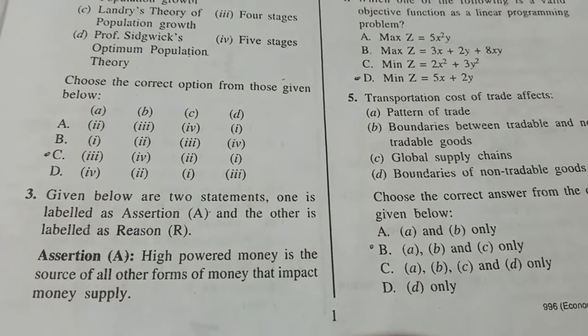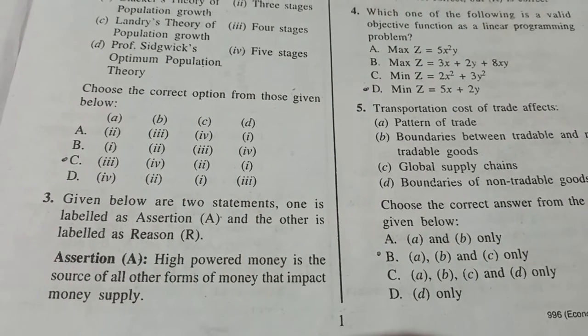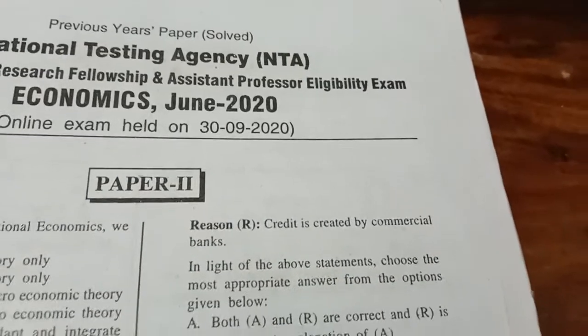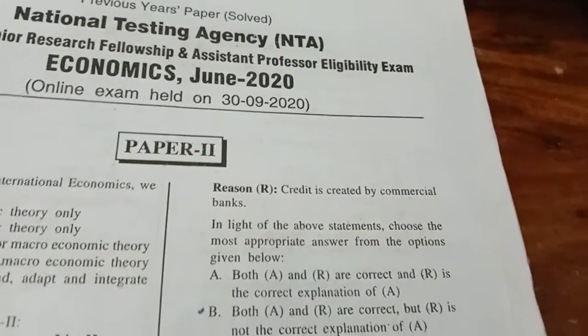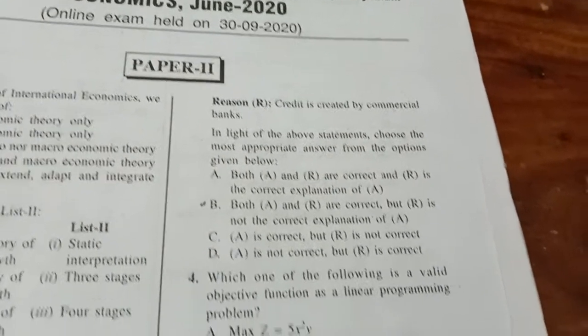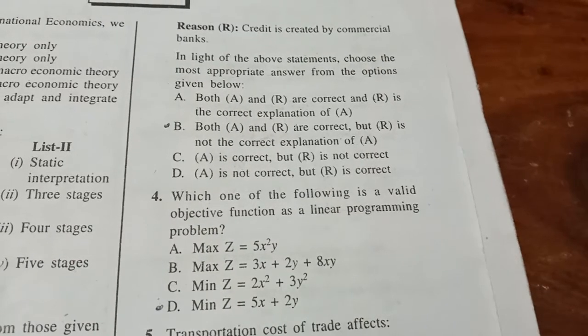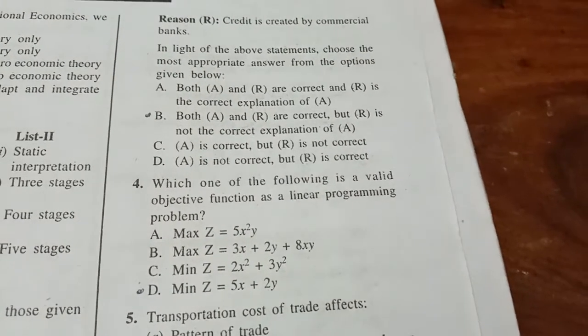Given below, high powered money is the source of all other forms of money that impact money supply. Credit is created by commercial banks. Both A and R are correct, but R is not the correct explanation of A. Which one of the following is a valid objective function as a linear programming problem? Z equal to 5x plus 2y.